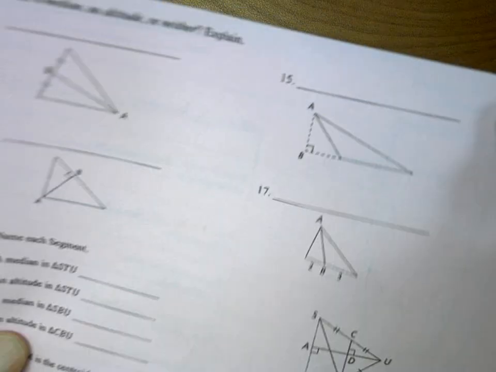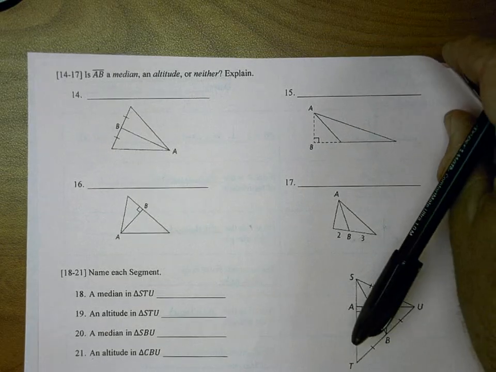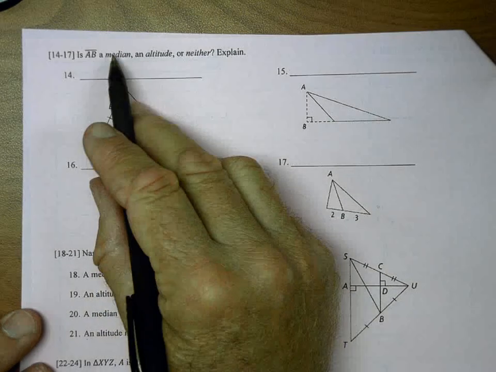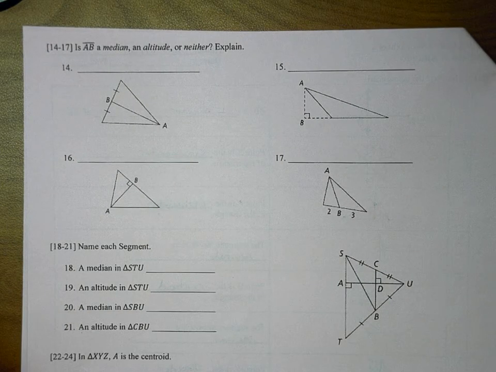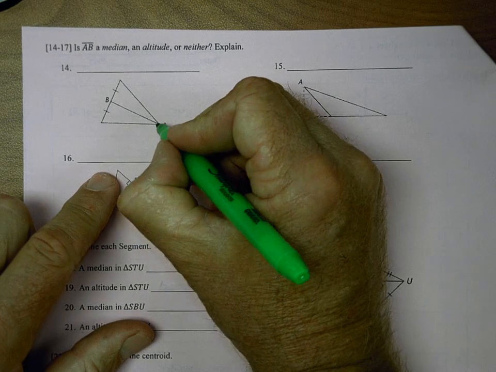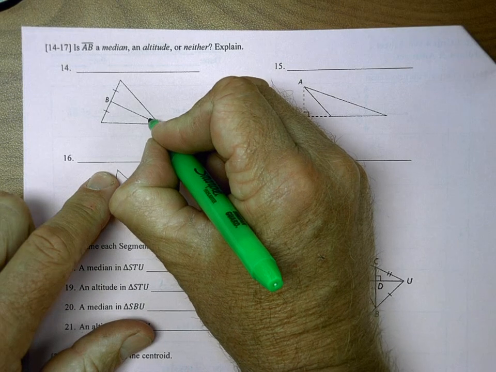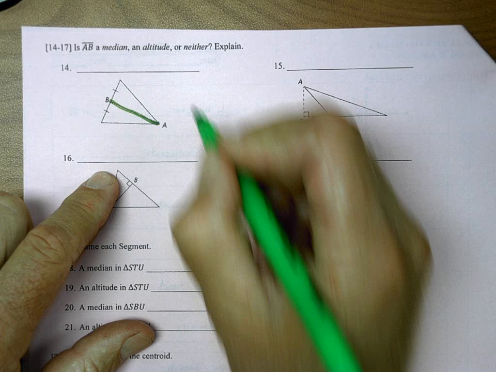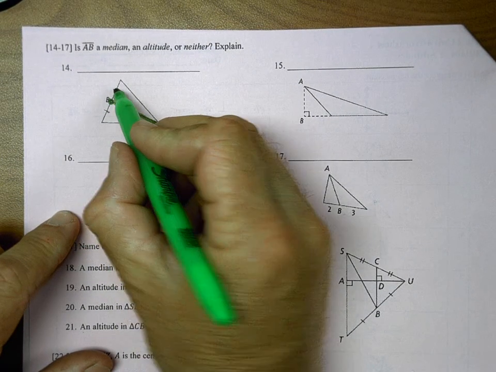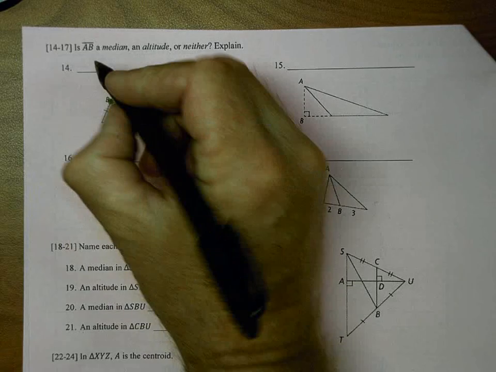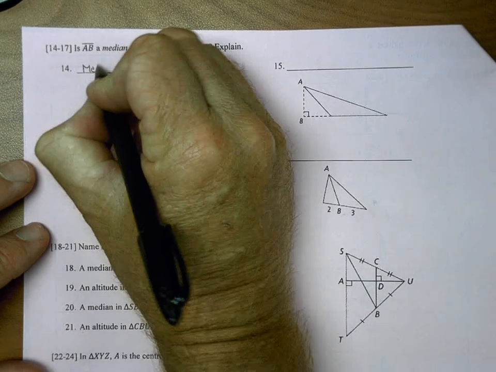Number 14, we're doing the same. We're describing if A to B is a median, an altitude, or neither. Okay, so A to B, right here. Let's start at A. That's a vertex. It goes to B. B, as you notice, is a point right in the middle, as indicated by those congruent marks. So that makes number 14 a median.